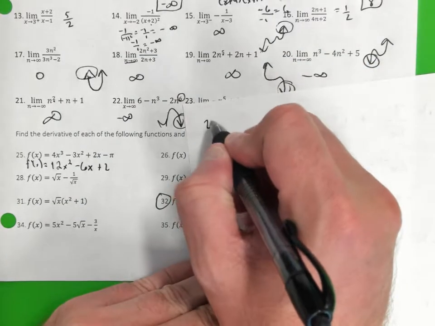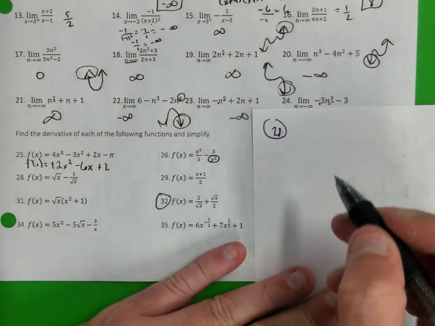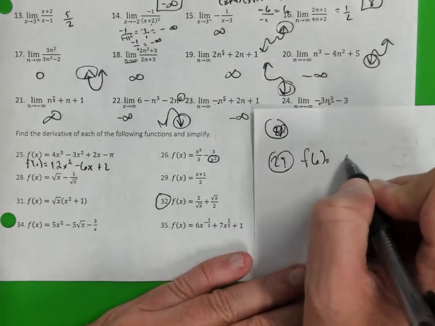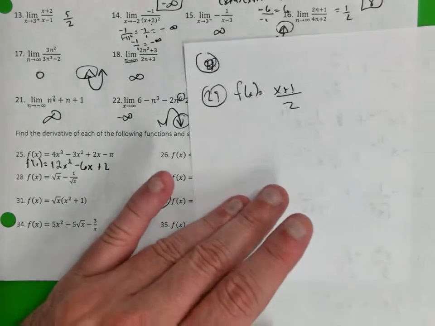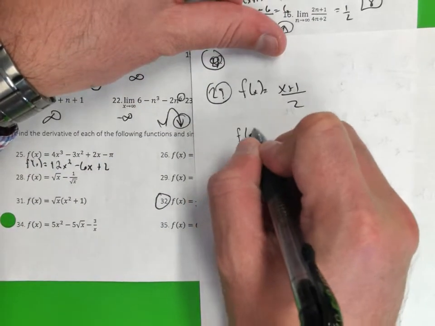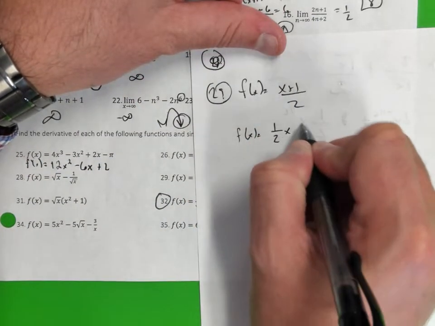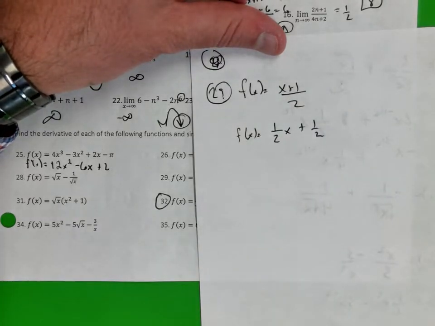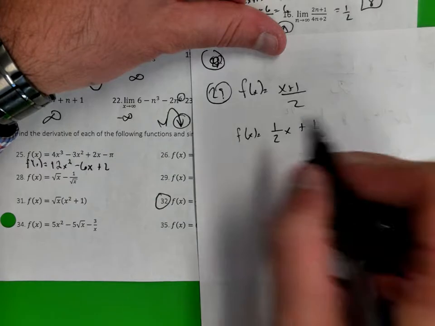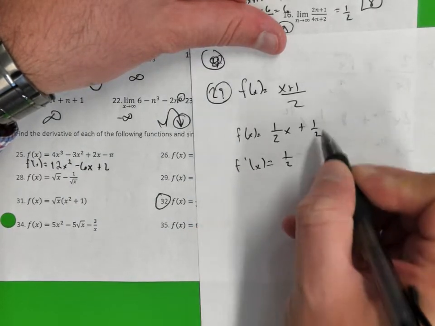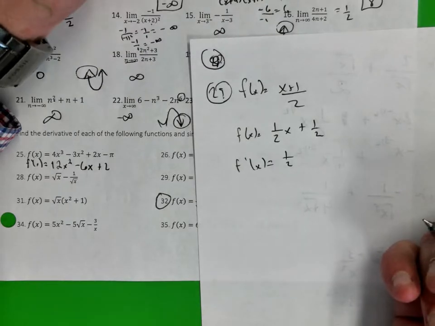Alright, number 28. I'm going to skip to 29 for a moment. F of x equals x plus 1 over 2. So, Mr. Chester, what would you do there? What I would do there, guys, is rewrite that to mean 1/2 x plus 1/2. I just split it up and gave each of them that 2 in the denominator. That means the same thing. Now, the derivative of that would be 1/2, and then that is 0, so it's just 1/2 is your derivative. Does that make sense?